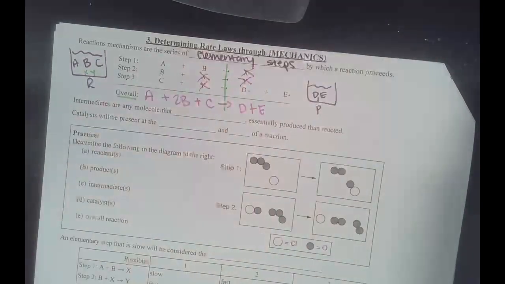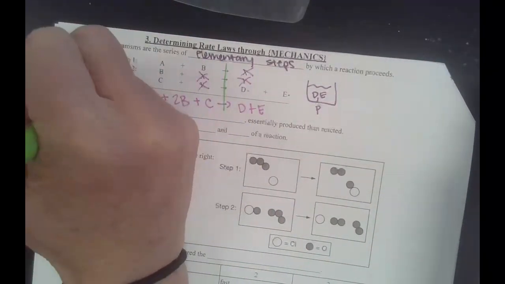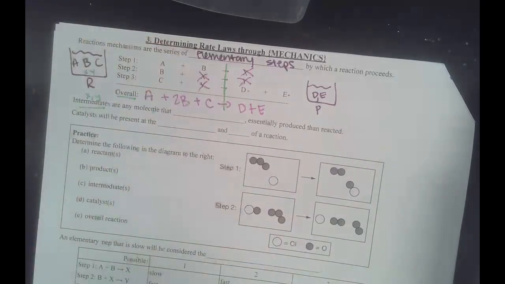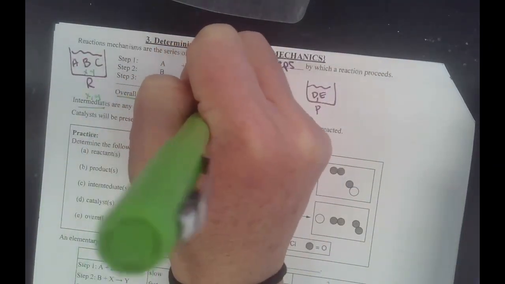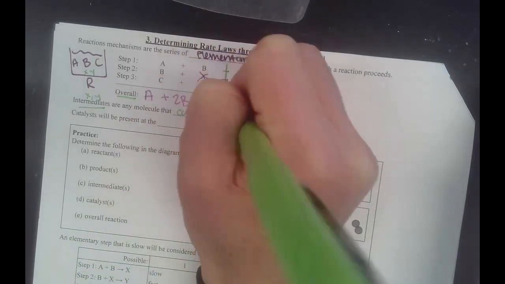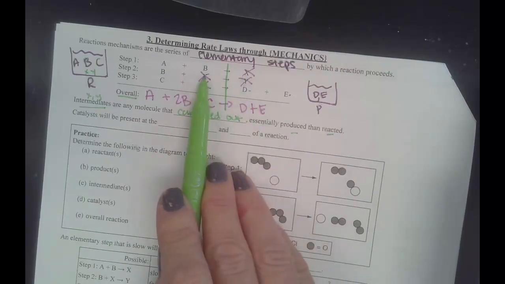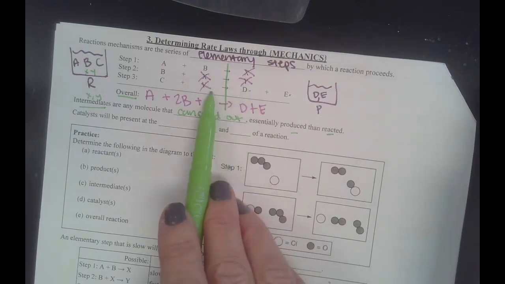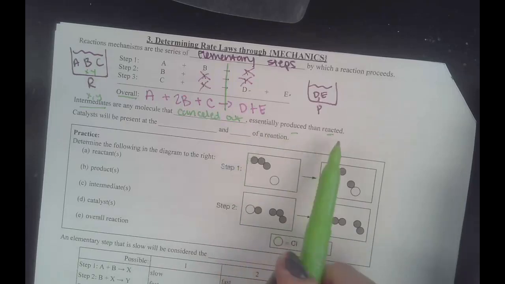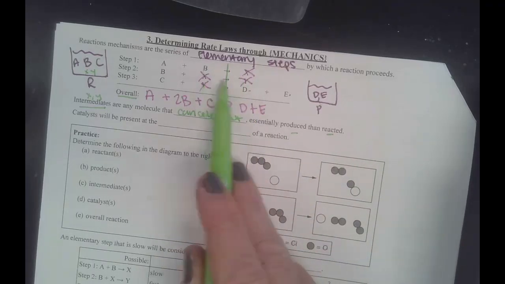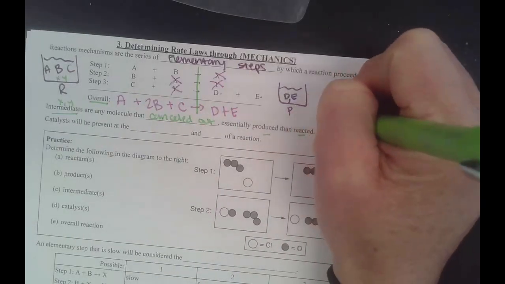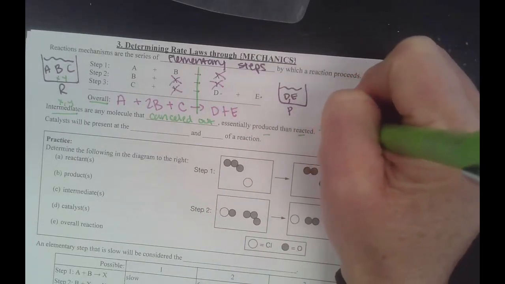We had these things called intermediates. Intermediates, that was my X and my Y from above. These are any molecules that are canceled out in our reaction. They are essentially produced and then reacted, right? X was produced, then it was reacted, and now it's gone. Y was produced, then it was reacted, and now it's gone. So that's what we see here, X and Y. These are never going to be in your final reaction. Never in the overall reaction.